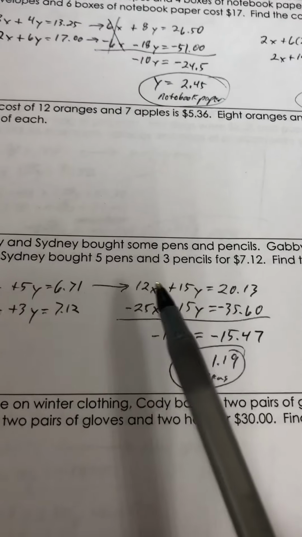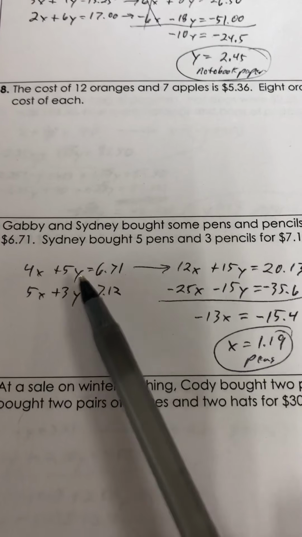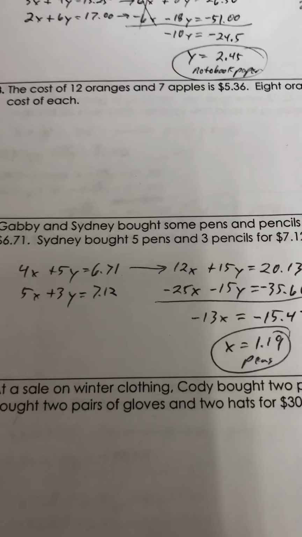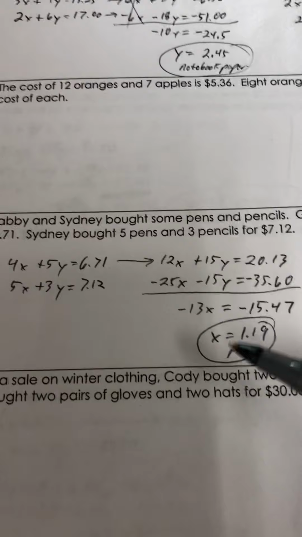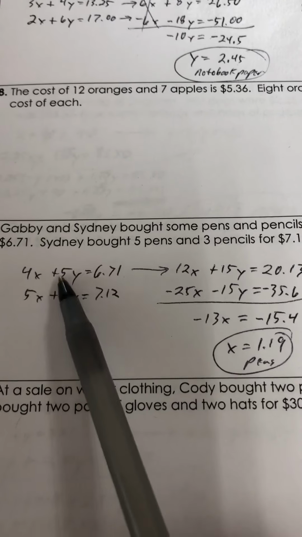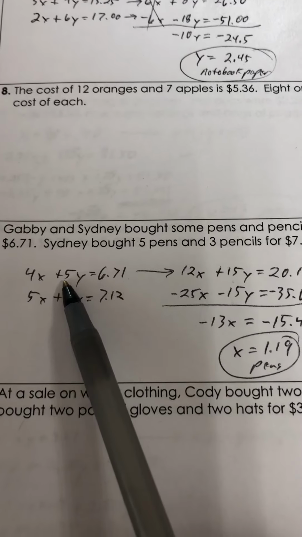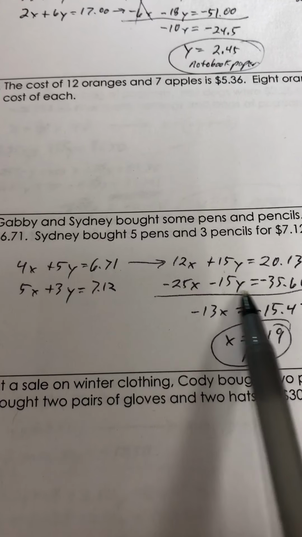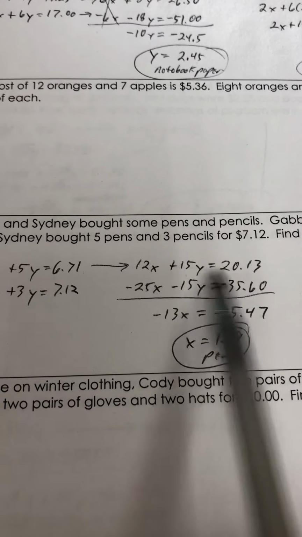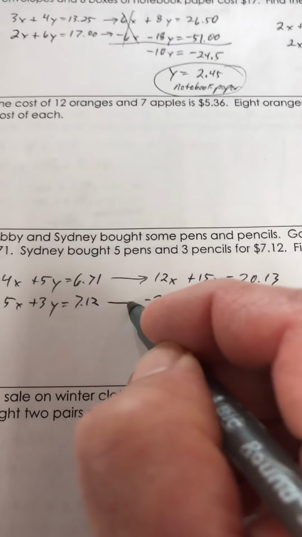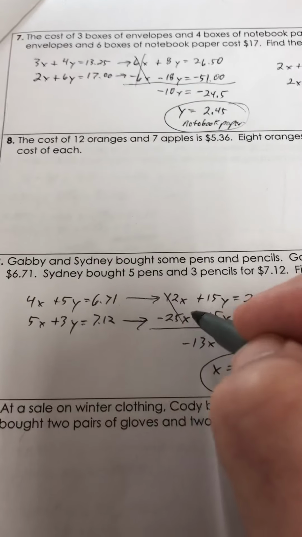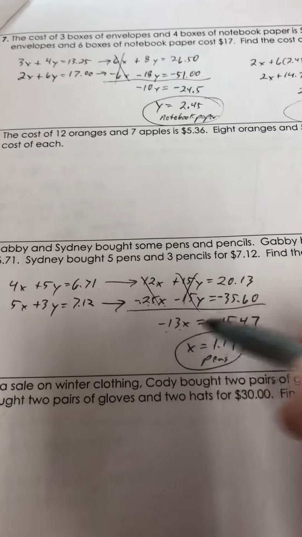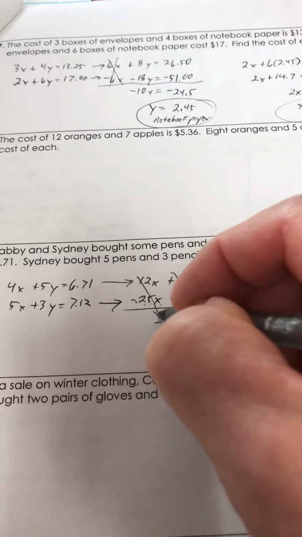Okay, I had to come up with something that I could use in order to use elimination. So I multiplied the top by 3. I'm looking at the x's here. So I multiplied by 3, and then I multiplied everything in the bottom by -5. And that's how I changed these two. These cancel out. 12x minus 25x gave me the -13x. Okay, draw an arrow to that.